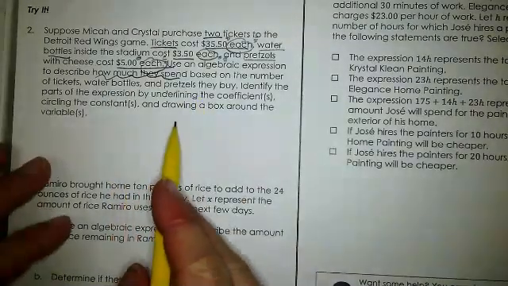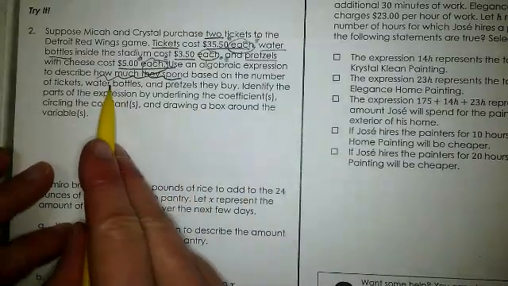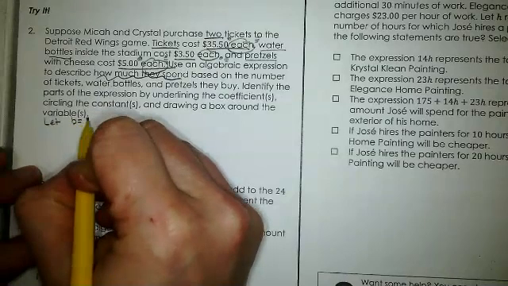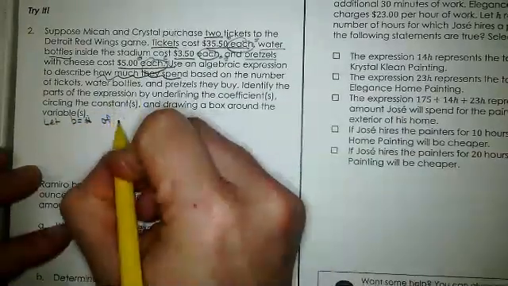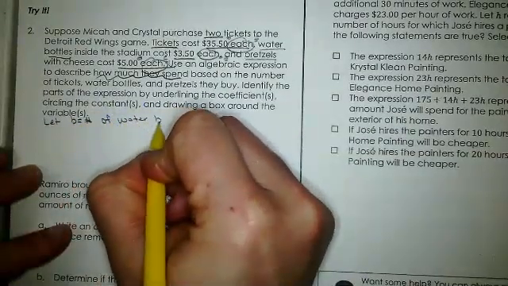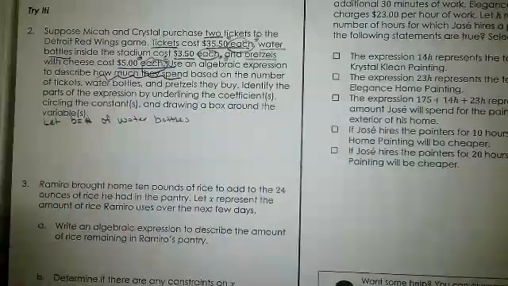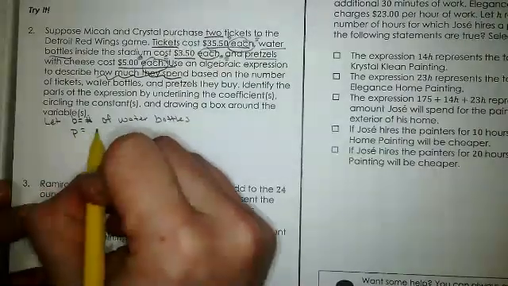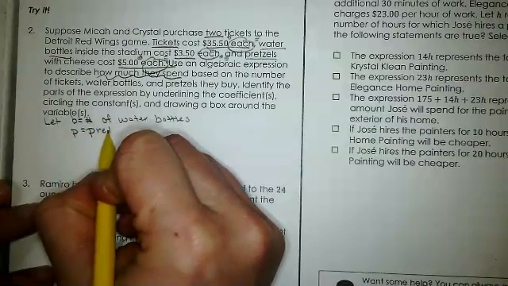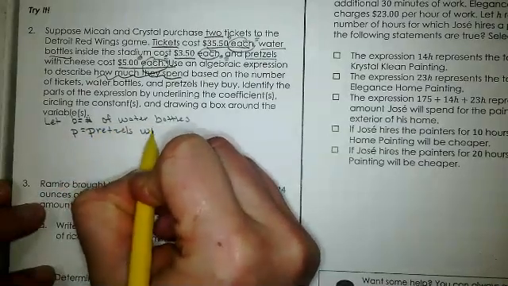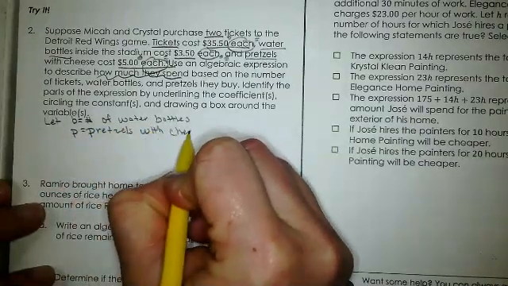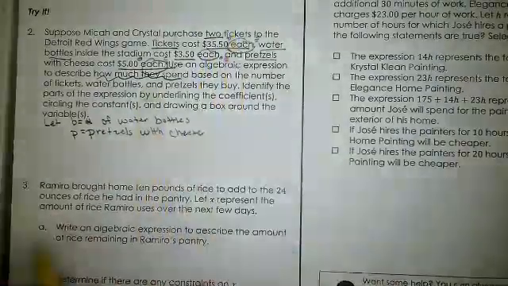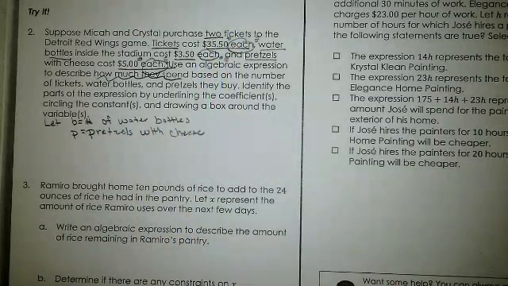So we do not know the number of water bottles, so let B equal number of water bottles. We also do not know the number of pretzels with cheese, so P is going to be pretzels with cheese. But we do know they're getting 2 tickets, so we don't need a variable for that.